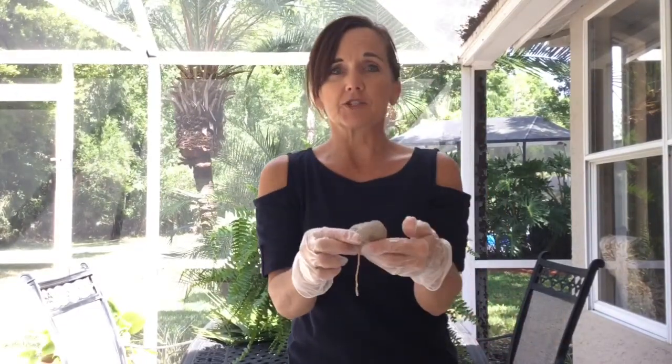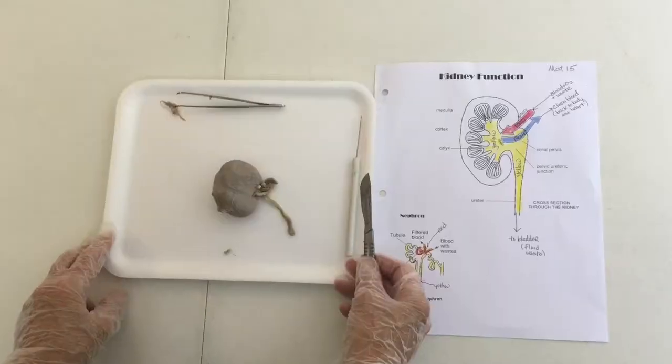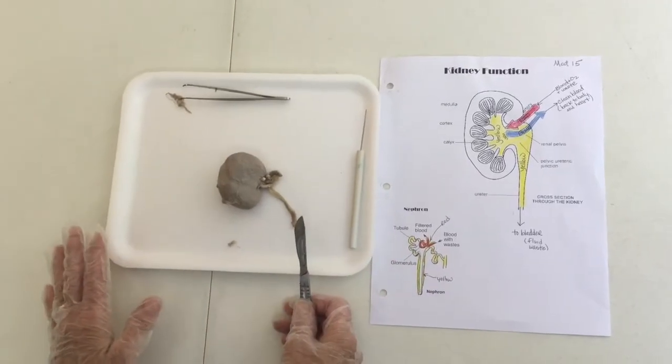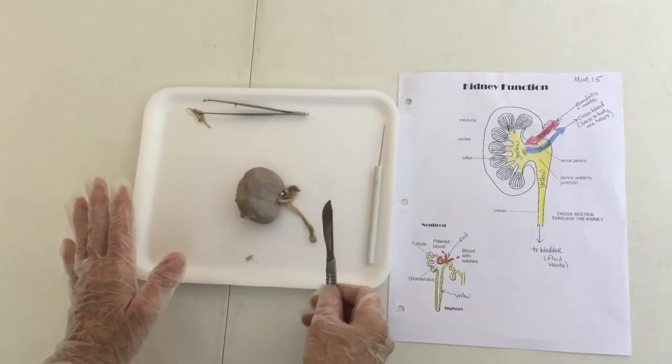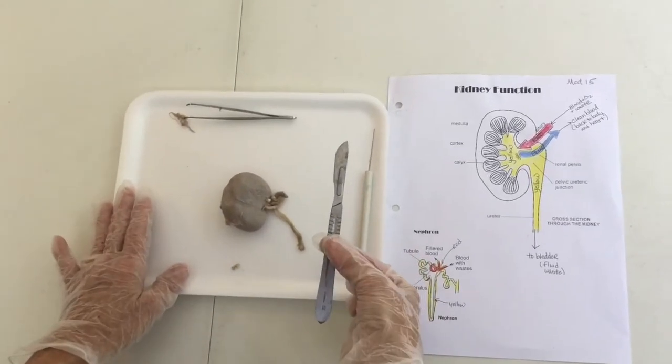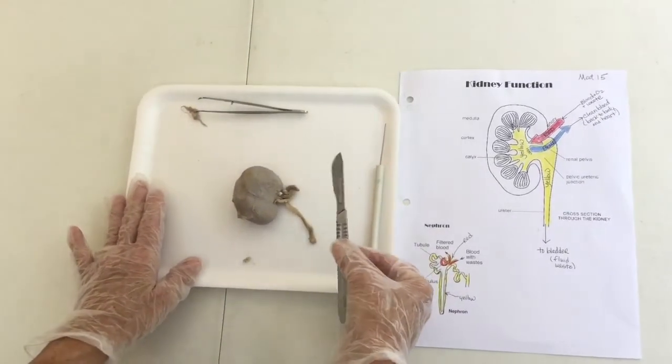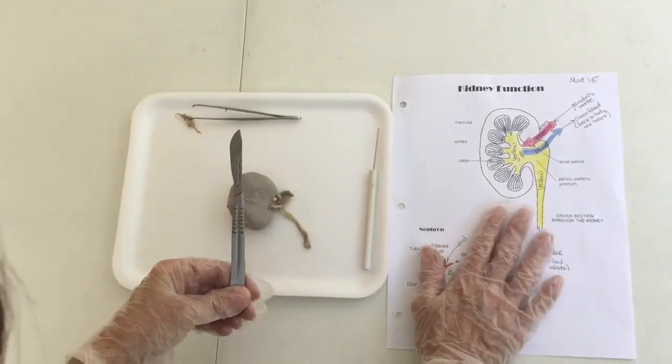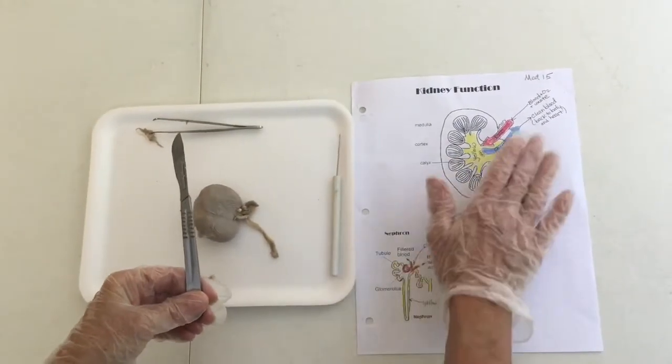Let's get ready to cut our kidney open. If you have a kidney at home that you're dissecting, follow along. If not, just watch and observe. We have our dissection tray, a sharp scalpel for cutting, and our diagram that we're learning from today. We did color code it for a reason.